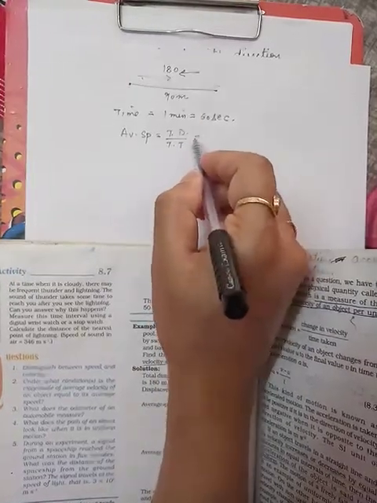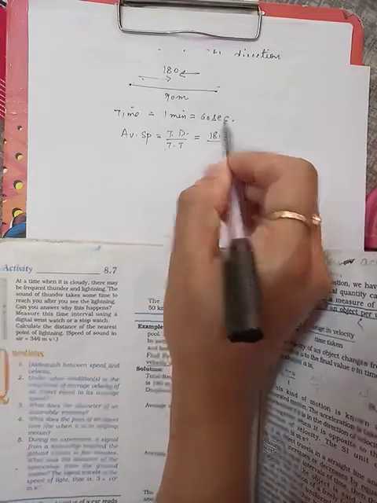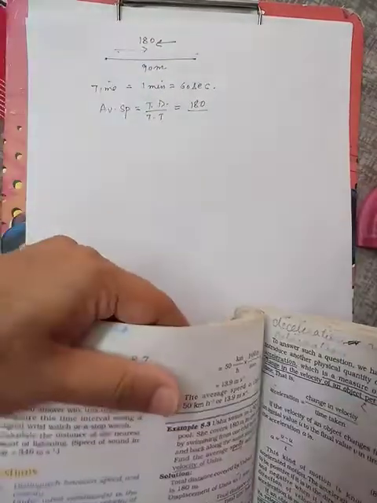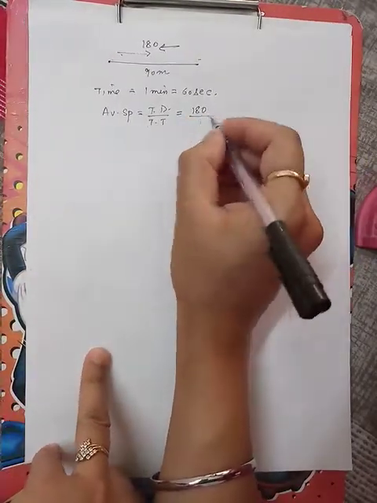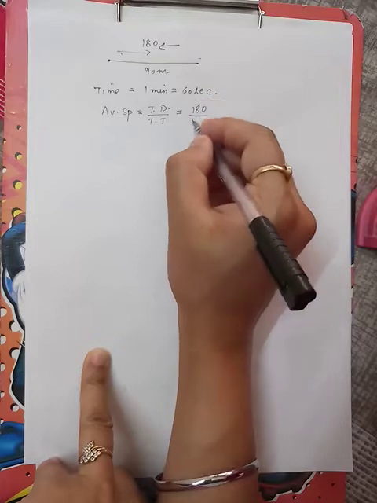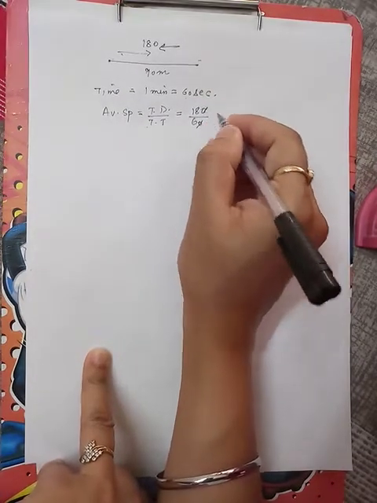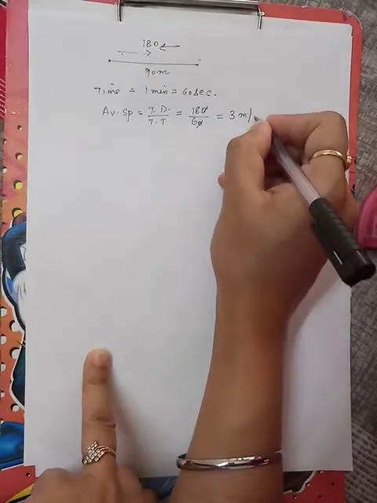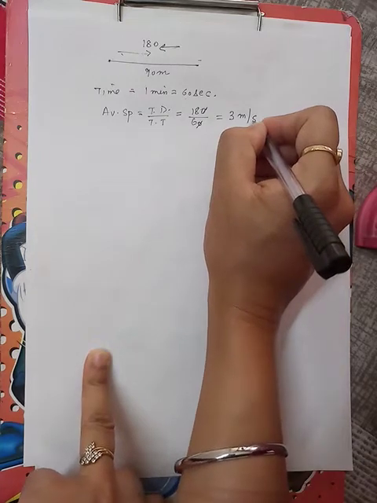Total distance she has covered is 180 meter, and total time she is taking is 60 seconds, right? So it will be 3 meter per second. That is your average speed of Usha.